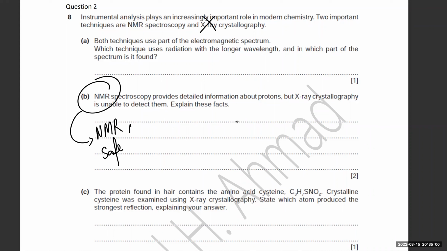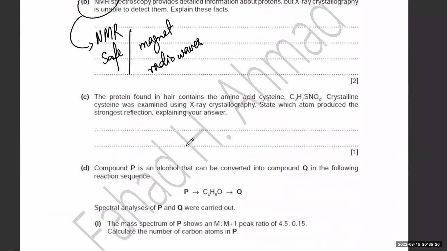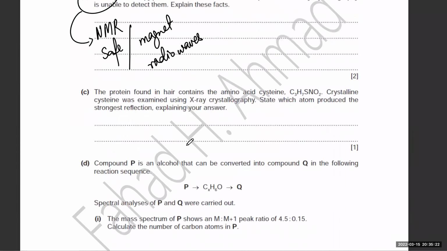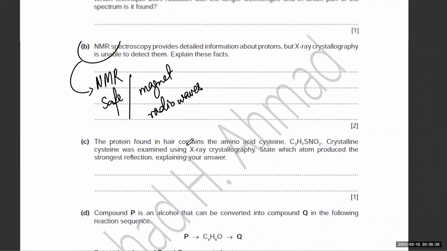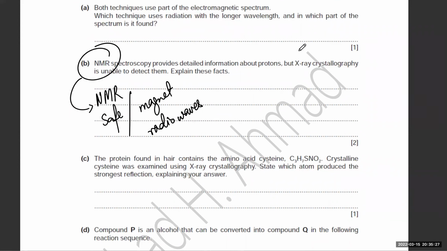Why are they safe? What do you need? You need a magnet, and magnets are kind of safe. I mean, we've not been harmed by magnets, right? And the other thing is you need a powerful magnet and radio waves. We already deal with a lot of radio waves around us, so both of them are kind of safe. Just a small point on that. X-rays used to be in your course. X-rays are really harmful because they're very high energy.